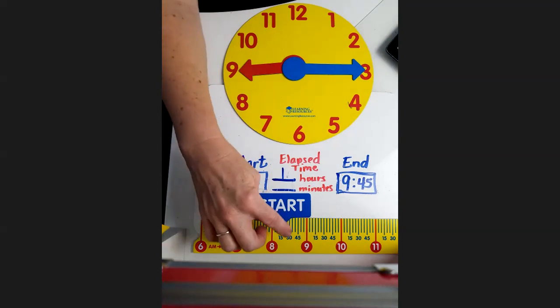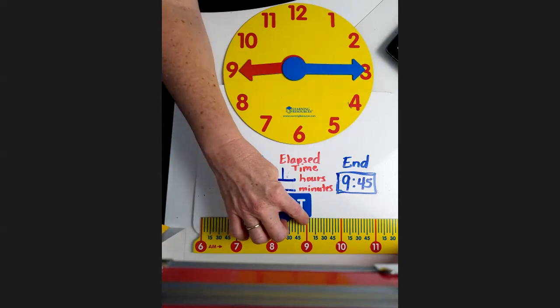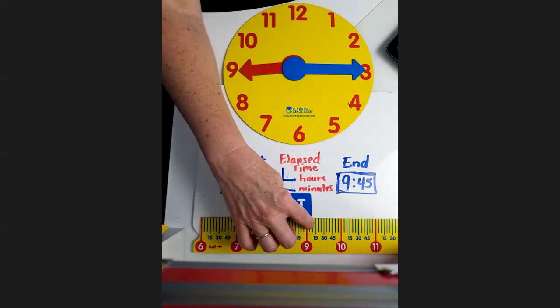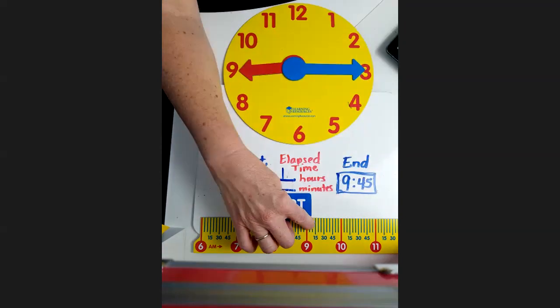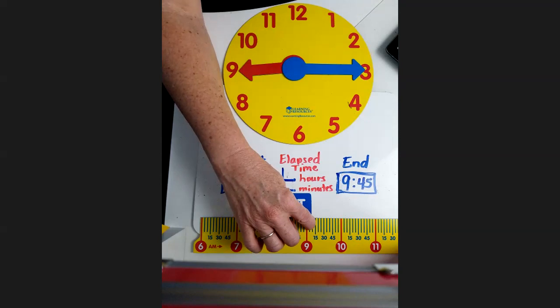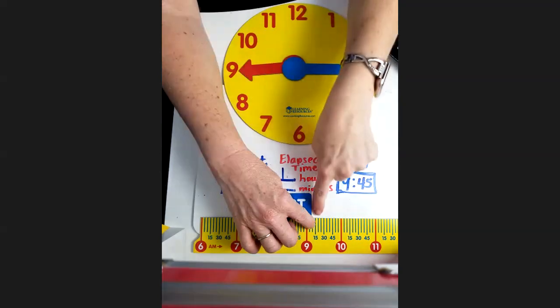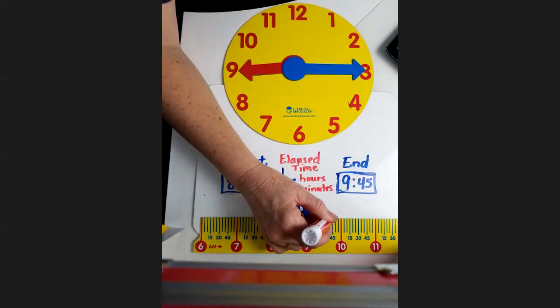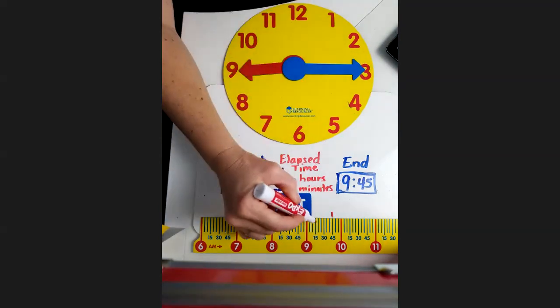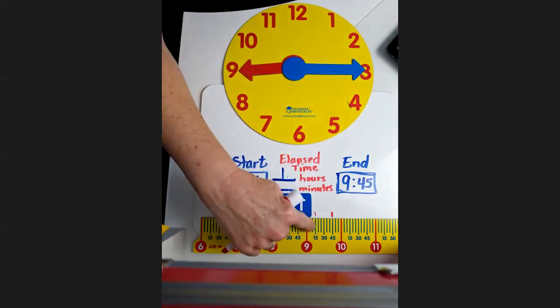This is where the number line comes in a little bit more handy, because if we know we're at 9:15 and we need to get to 9:45, how many more minutes are there between the two? So we can count from the number line and we can jump from here and say we need how many more minutes to get from 9:15, and we're going to stop at 9:45 right here. Okay, so here we go. We're going to start here and we're going to stop here.